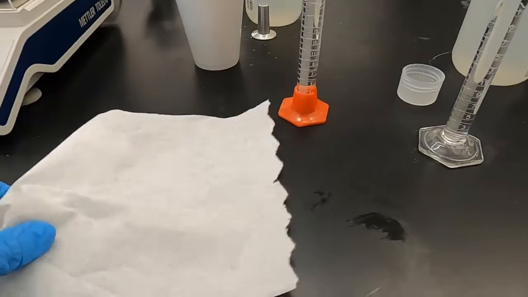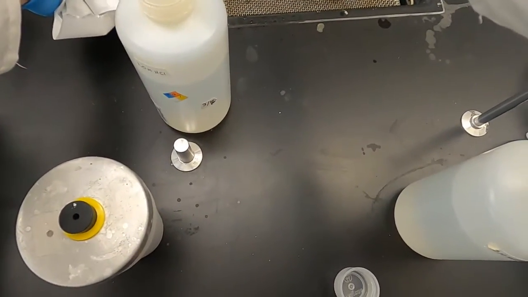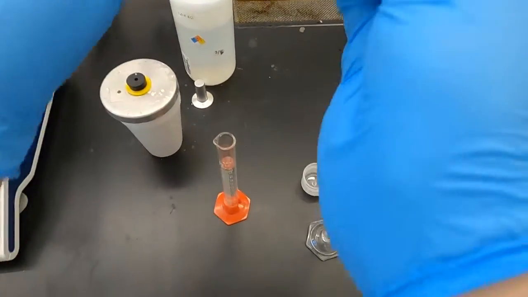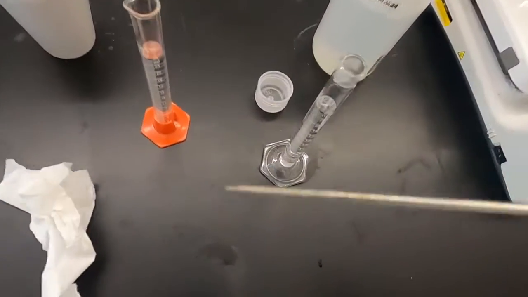That sounds good. I'm gonna wipe this off well. I'm gonna rinse it just a little bit. Wipe it again. I don't want a reaction to occur just yet.